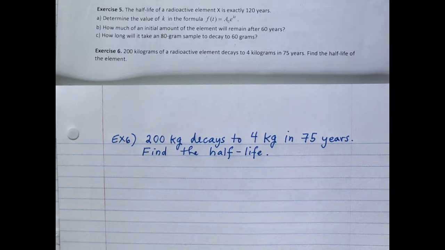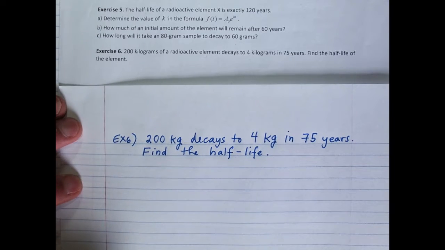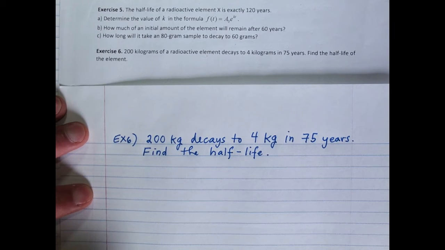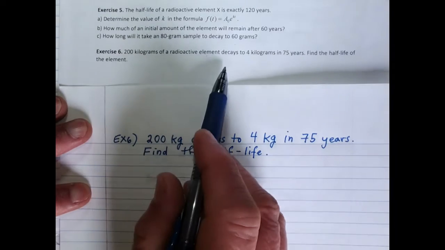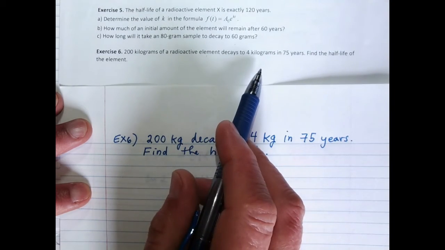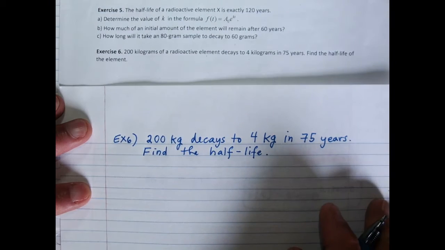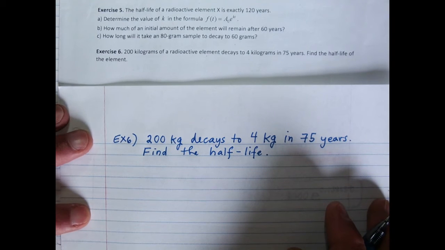Okay, so we have one more of our exercises from the handout to do, one more radioactive decay problem, and this is a good one. 200 kilograms of a radioactive element decays to 4 kilograms in 75 years. Find the half-life of the element.